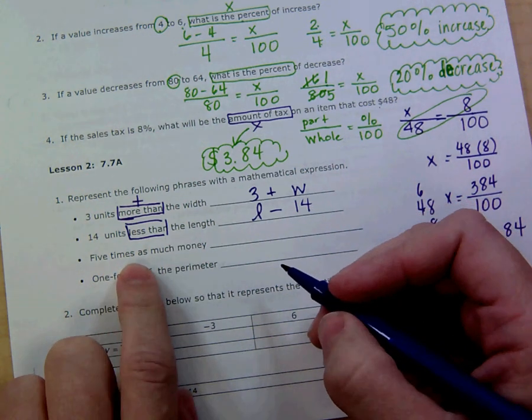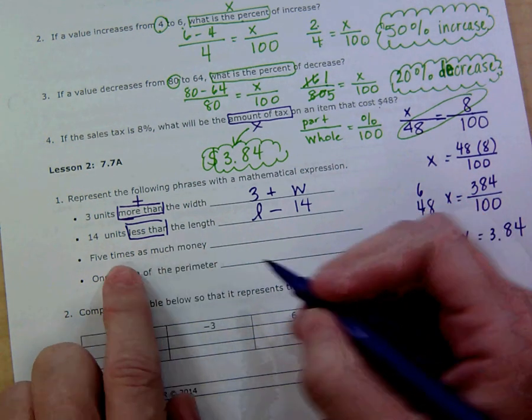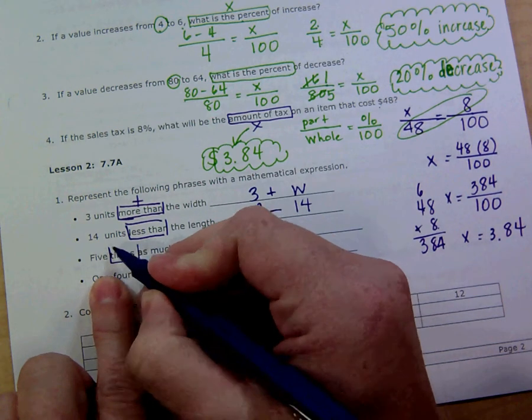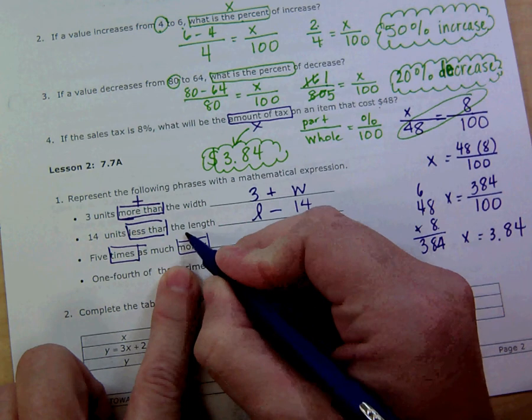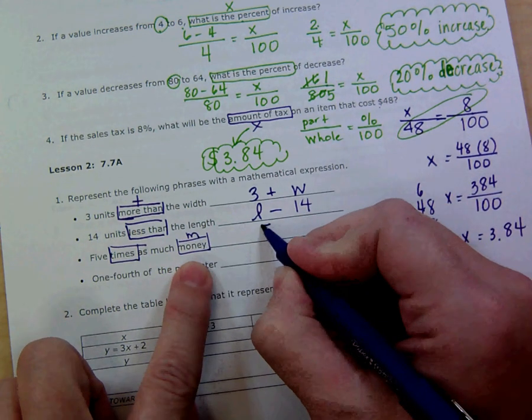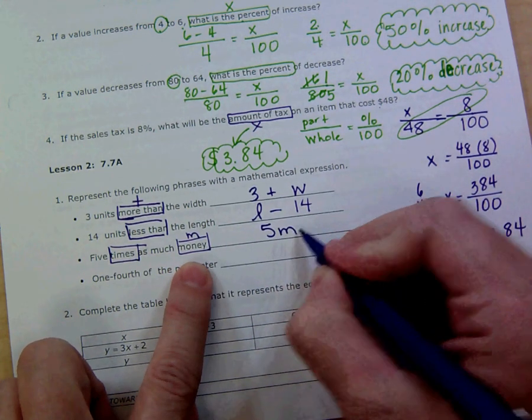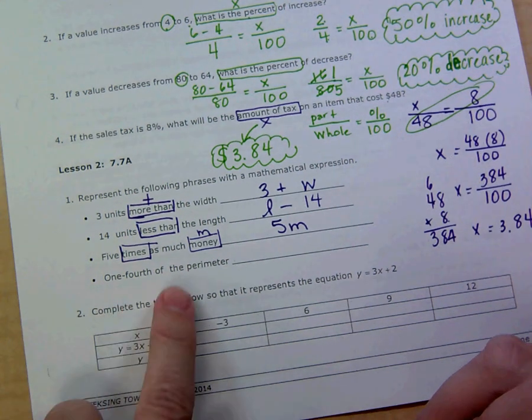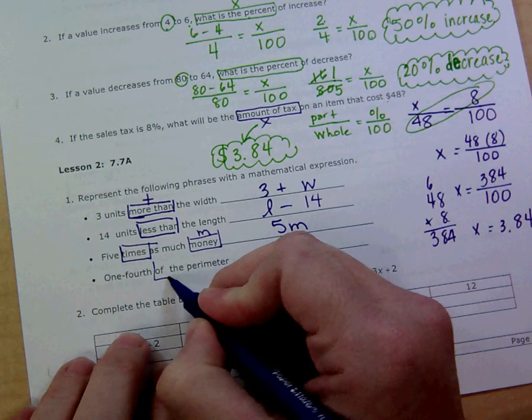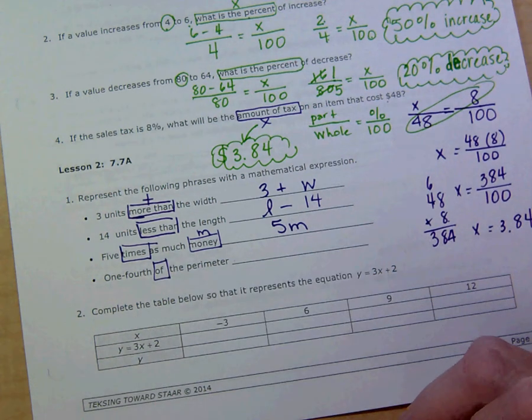The next one, 5 times as much money. 5 times, that means multiply. Money, we're going to call that M. So 5 times M. 1/4 of the perimeter. Of means multiply.